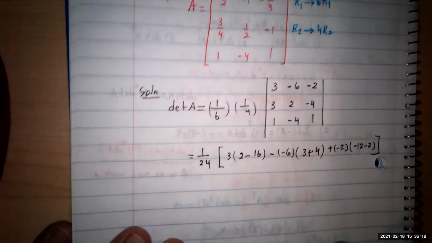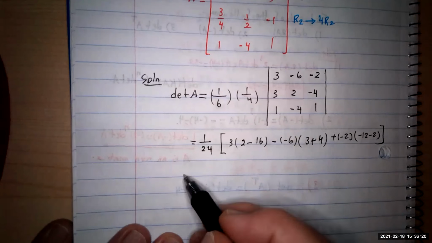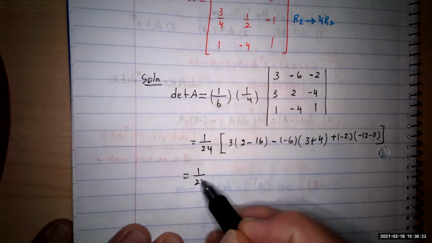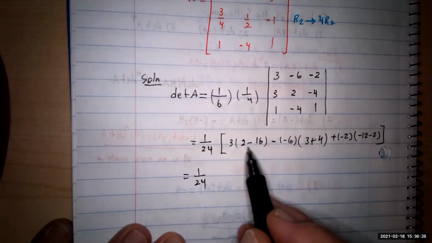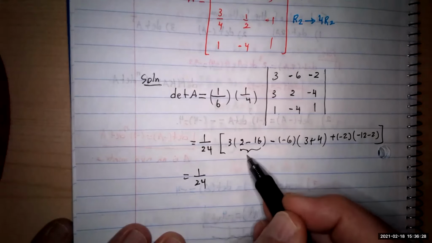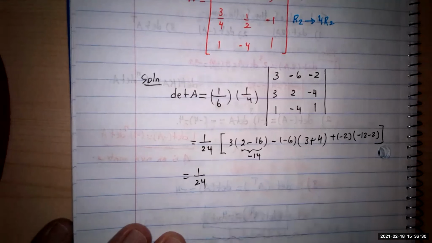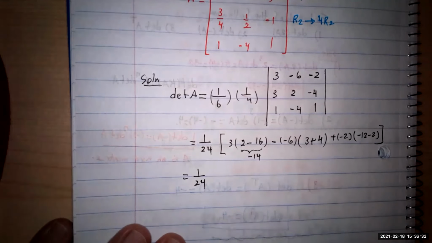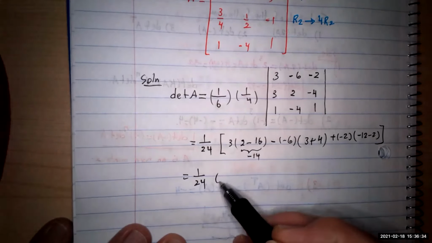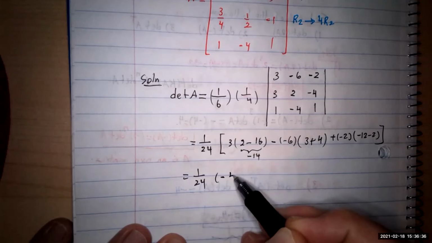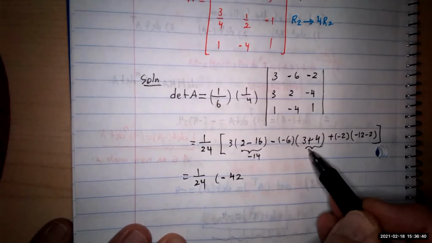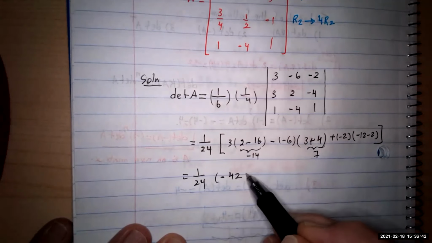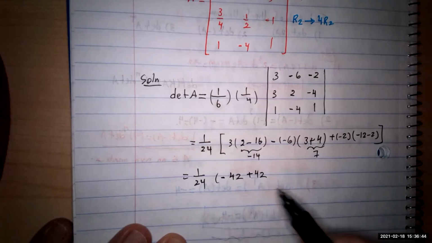As I told you, you can simplify it further or just find the result. So what's going to be inside? Inside this is going to be negative 14. Negative 14 times 3 would be negative 42. That would be a positive, and this is a 7, so that gives you a positive 42.